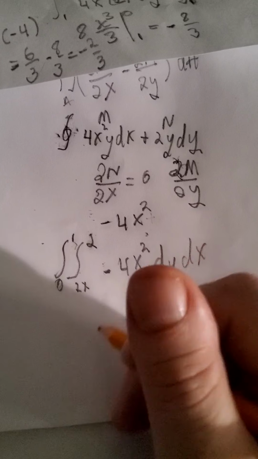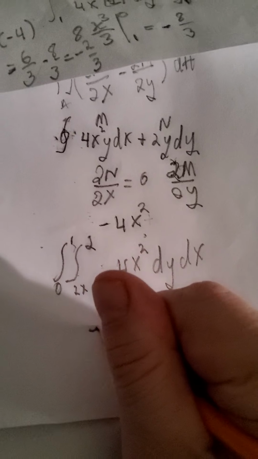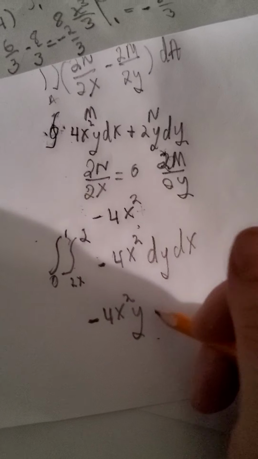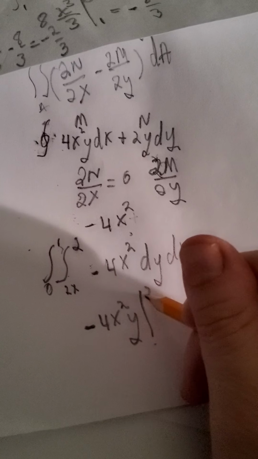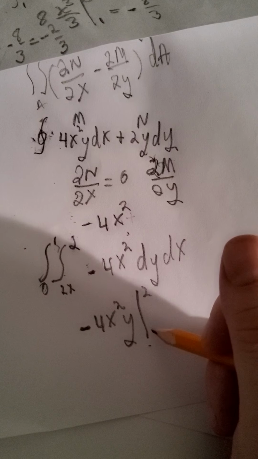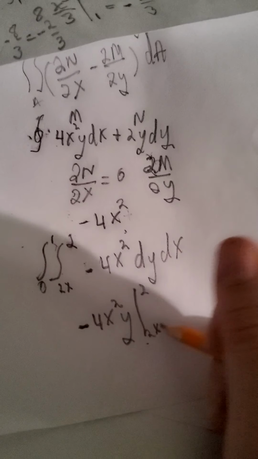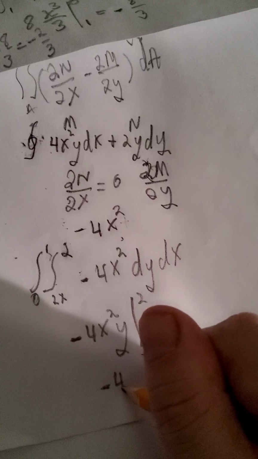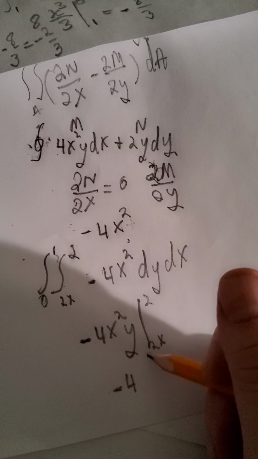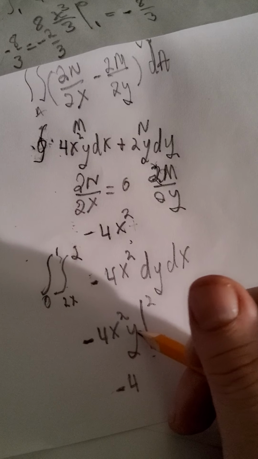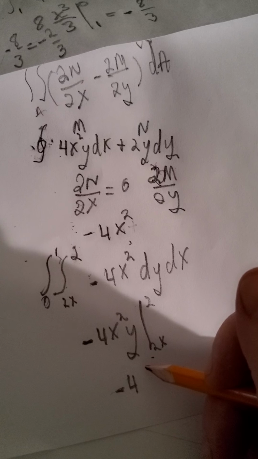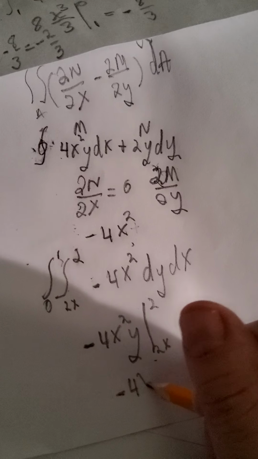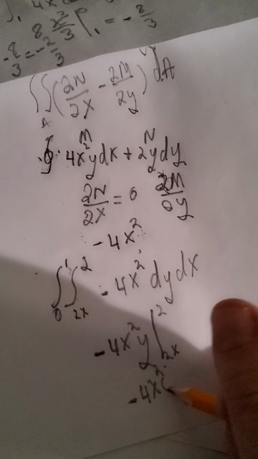Well, if I integrate with respect to y, I get negative 4x squared y evaluated at 2 and 2x. Okay, I'm going to go ahead and evaluate that. So I get negative 4x squared y, so I still have the x squared, and then I have y.